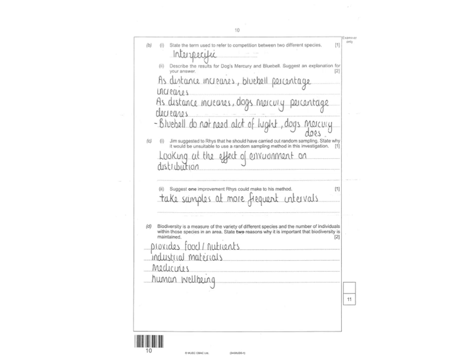Biodiversity is a measure of the variety of different species and the number of individuals within those species in an area. So, 2 reasons why it's important that biodiversity is maintained. It's maintained to provide nutrients and food, for industrial materials being produced, for medicines, and for human well-being. They'd love that for this question.